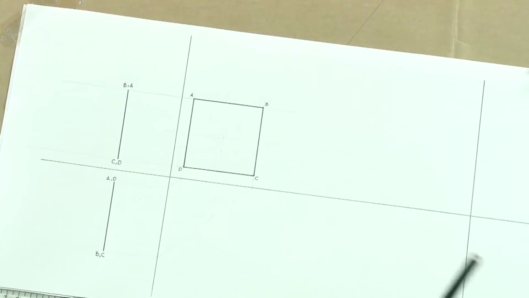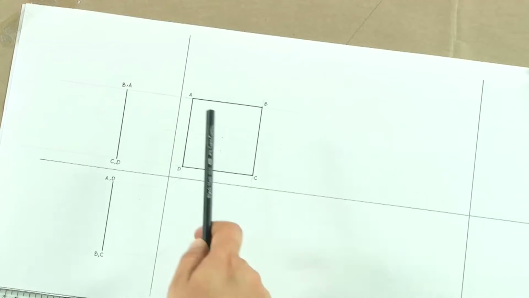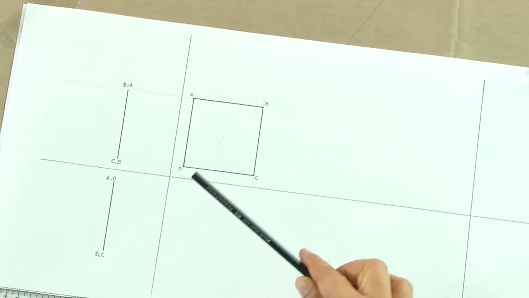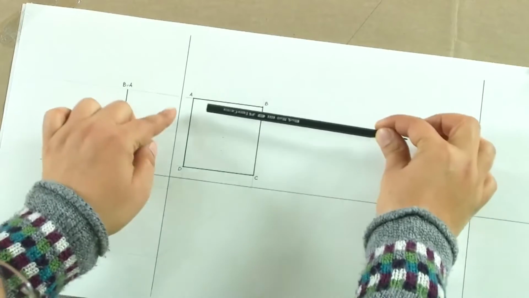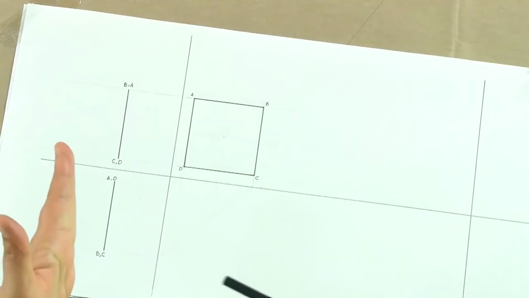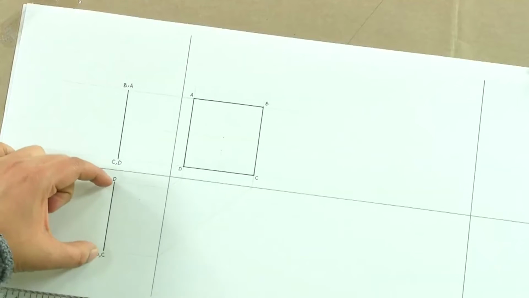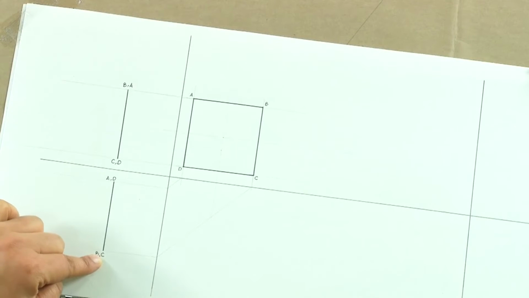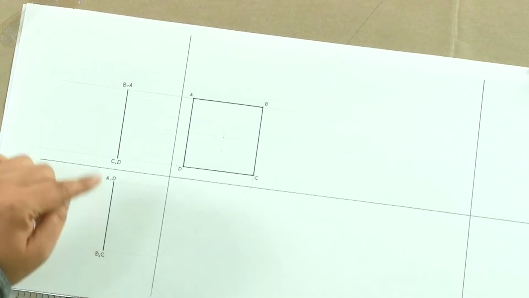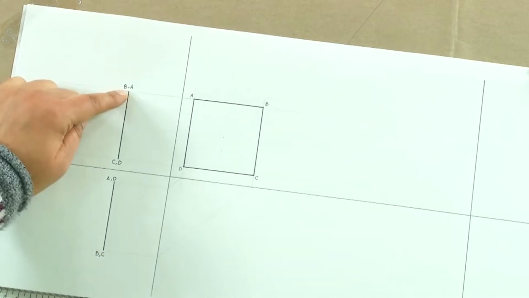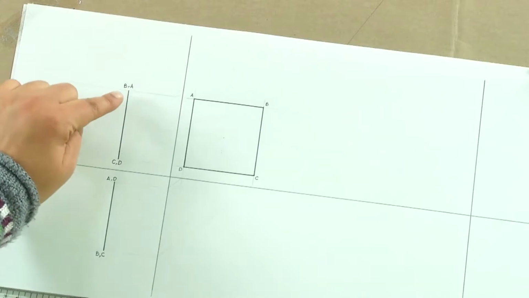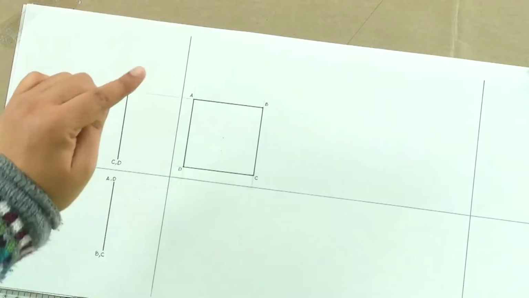Now, just imagine that this square is not a plane and it is just 4 different lines. So, what do we see? Here AB is a line which is perpendicular to VP and parallel to HP. So, we see a line AB in its true length in HP, while its reflection in the front elevation in VP is just a point, right.